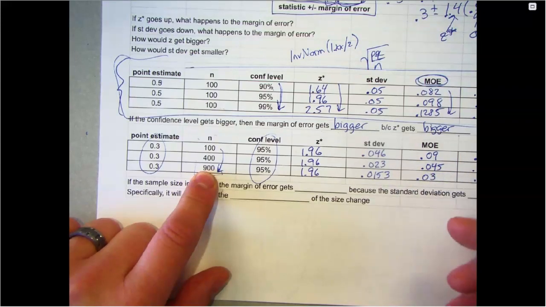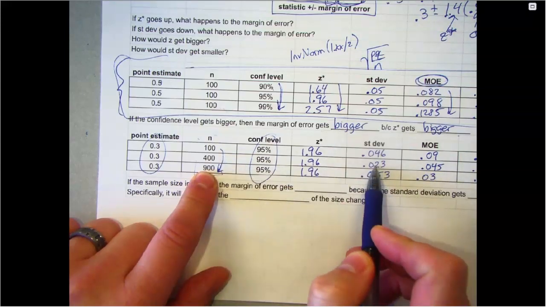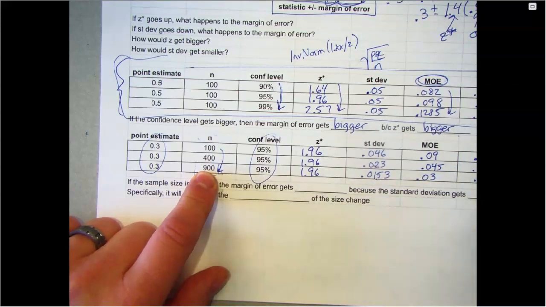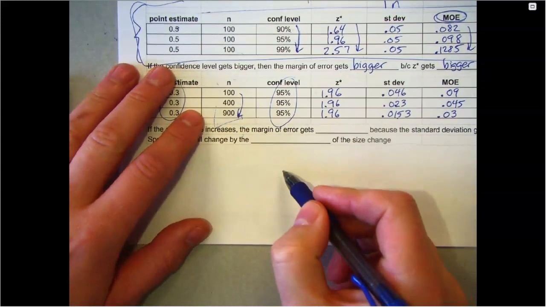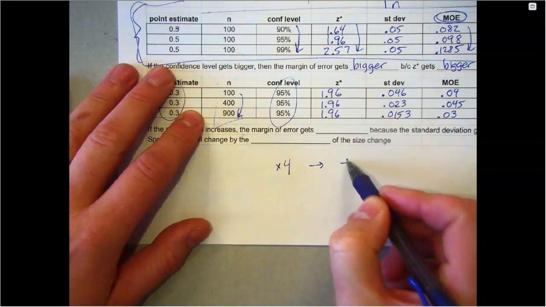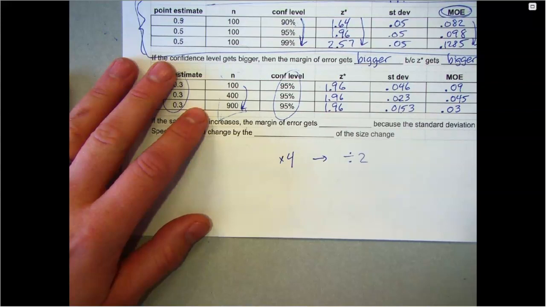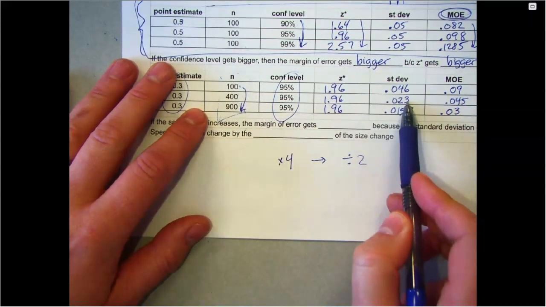So you can think through that pattern with me. When I multiplied by 4, it got cut in half. When I multiplied by 9, it got divided by 3. If I multiplied by 16, it would be divided by, I should probably write this down. So when I multiplied the sample size by 4, the standard deviation was divided by 2. Do you agree with that? I multiplied by 4, 100 to 400, and the standard deviation got cut in half.